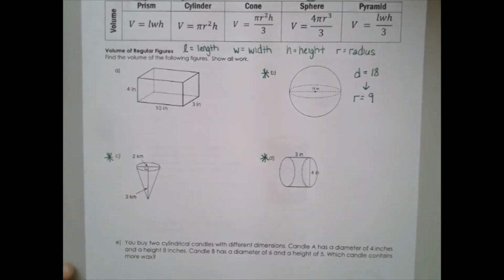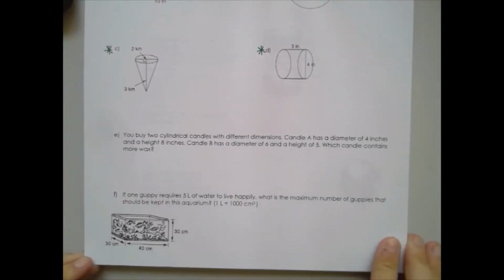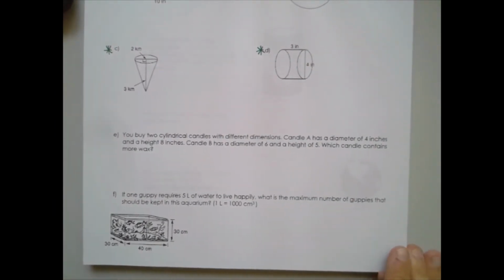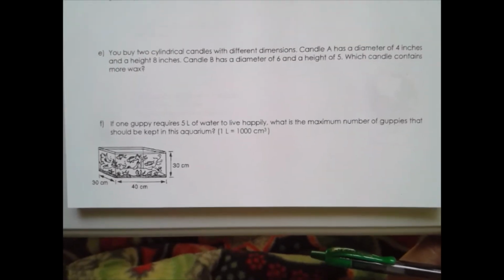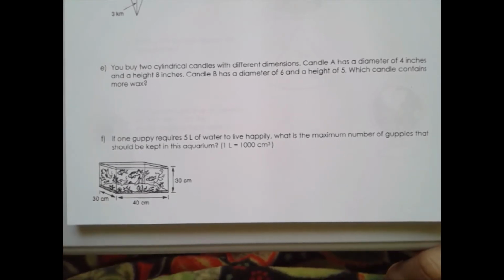We're going to cover a couple of the word problems at the bottom of this. Anytime you guys work with things like this, you're normally going to be given your formulas. The only time you really won't be given a formula is if you're working with the volume of a prism, because most people can remember length times width times height. So, we're going to look at these two problems at the bottom, and this is where we take things a step above where you may have taken them before. And we're going to be using volume to compare two different shapes.